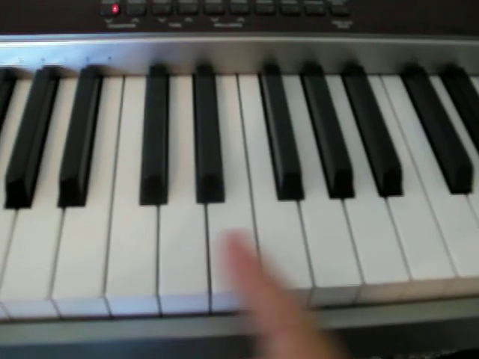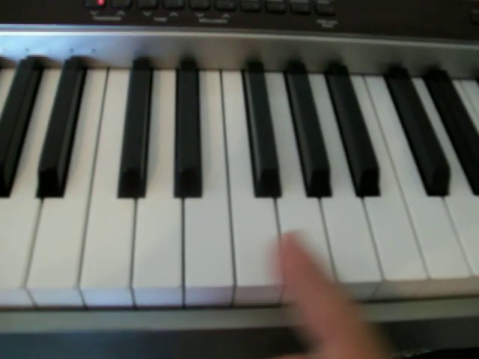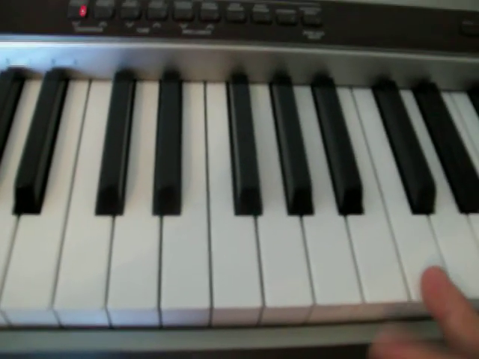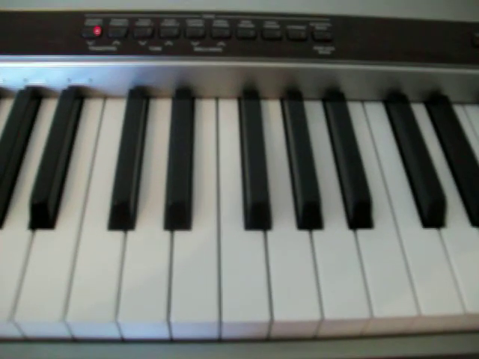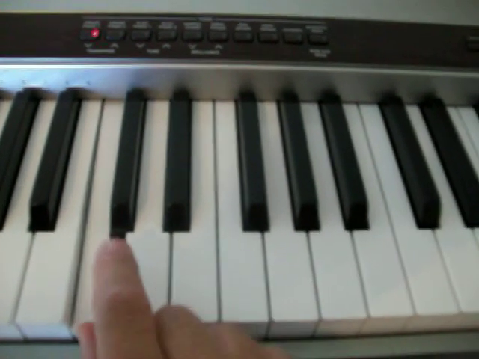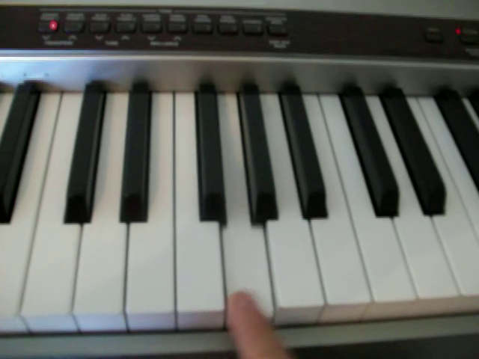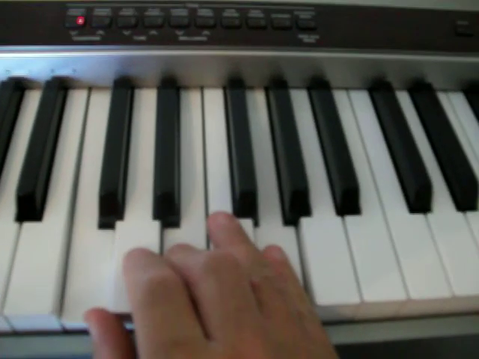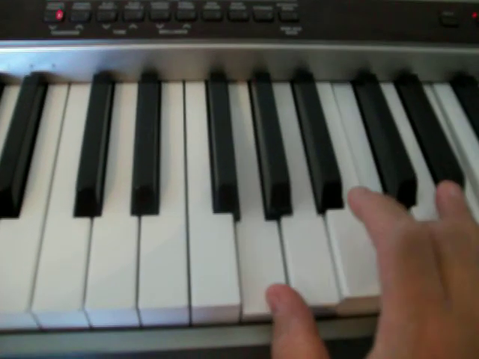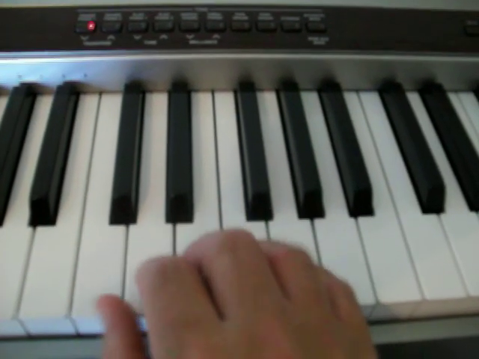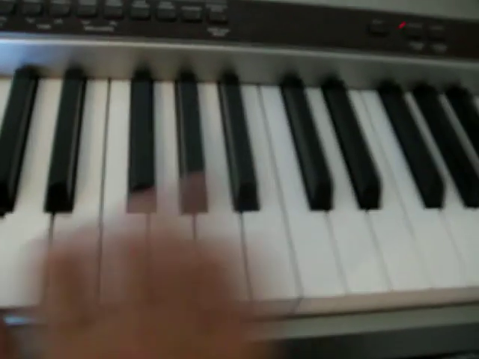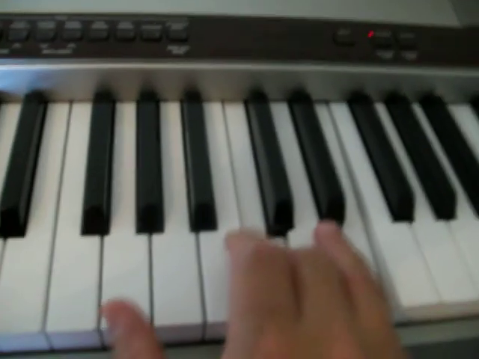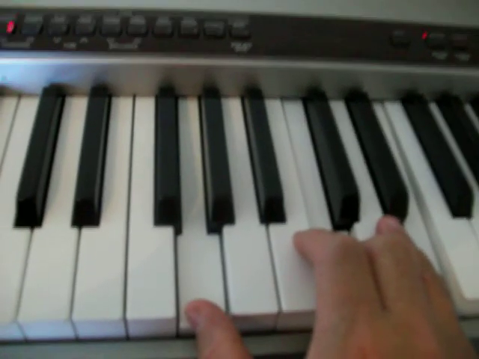And as you can see, the C scale is all white notes. And just for your knowledge, this is the only key where the scale is all white notes. So you got the C, D, E, F, G, A, B, and back to the C. You got the C chord: C, E, and G, C, E, and G, C, E, and G to make the C chord.